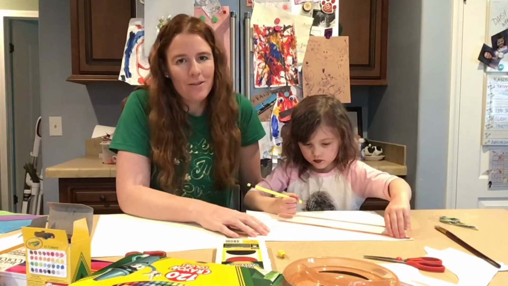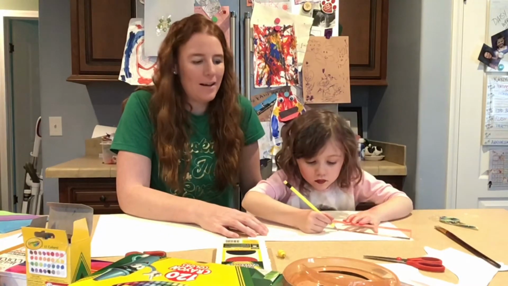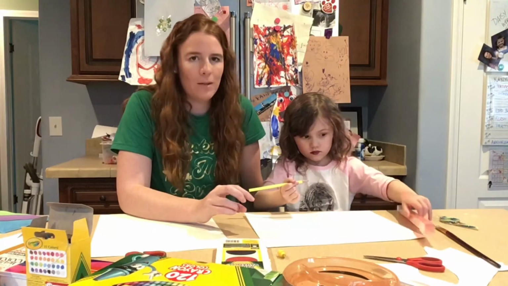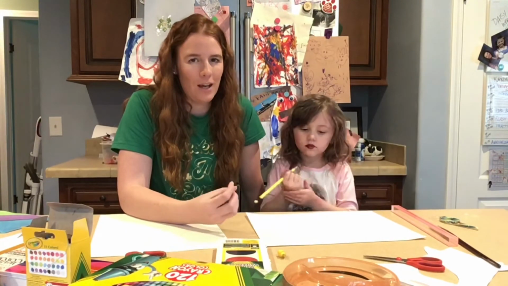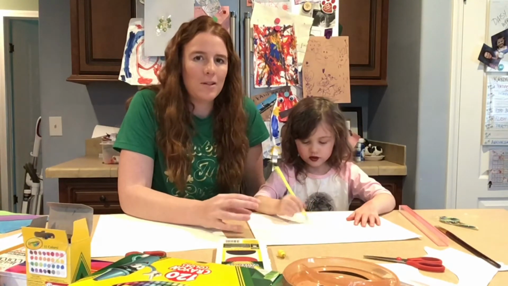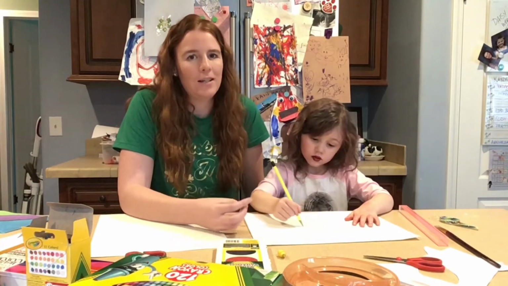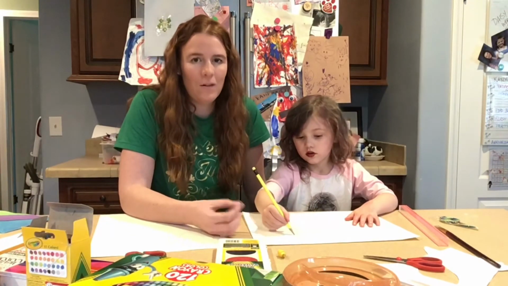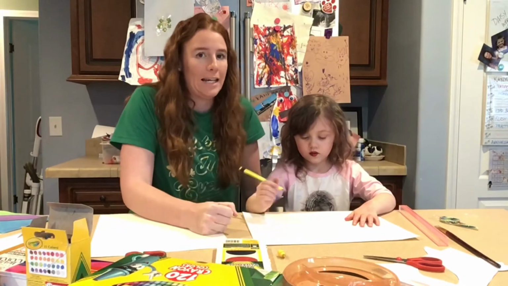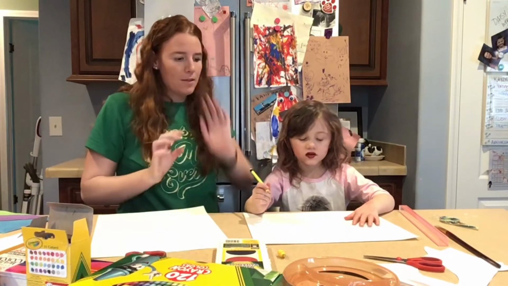Parents, get them to use that ruler. It's important for them to be able to become comfortable using a ruler, especially when they're at a younger age, because they're going to see those numbers on that ruler and the next time they use it, it's going to be familiar to them. So even if they're just using a ruler as a straight edge, it's very important to get them to keep using it. Okay, so now we're done with our pencil.